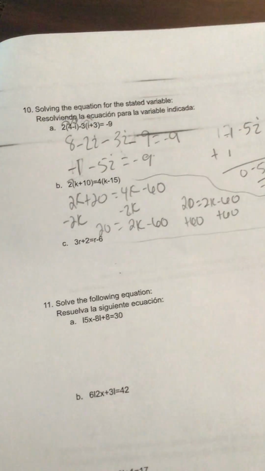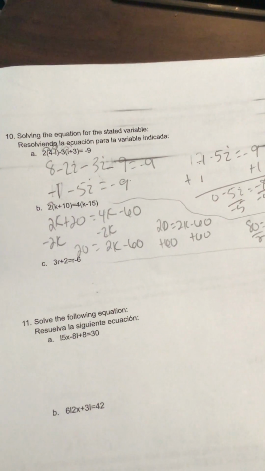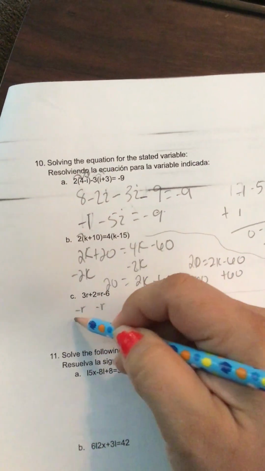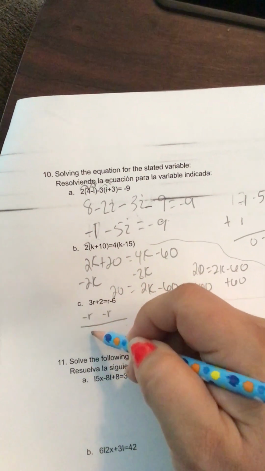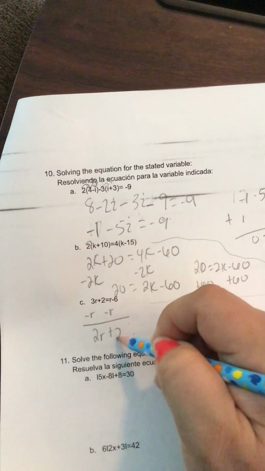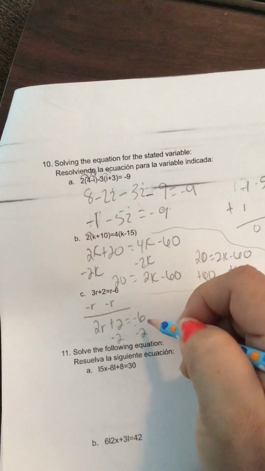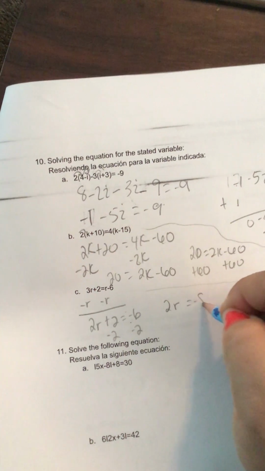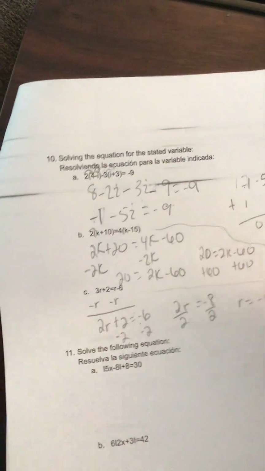All right. Last one. So here I have that same situation essentially, but I don't have any parentheses. So I'm going to subtract the r since it's smaller. So I have 3 minus 1 because there's an invisible 1 there. 3 minus 1 is 2. 2r plus 2 equals a negative 6. I'm going to subtract the 2 because I want all of the numbers to be on the other side. So I have 2r equals a negative 8. I'm multiplying this 2, so I need to divide it. So r equals a negative 4.